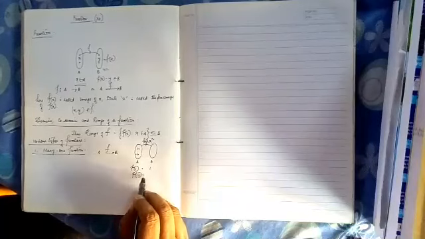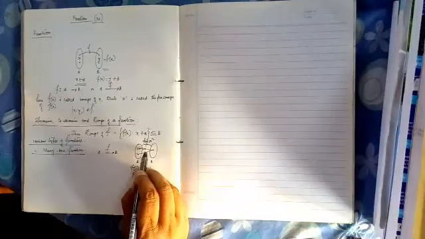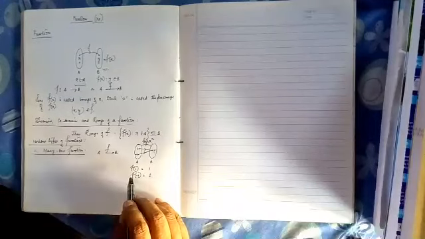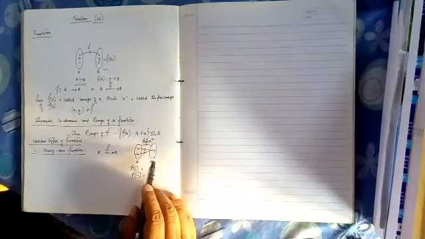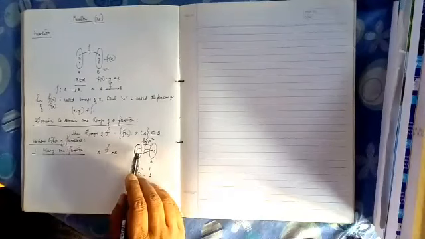For f of -1 you will get 1. So two or more than two elements have the same image in B. Therefore the function is many one function. Okay, more than one, many one function.